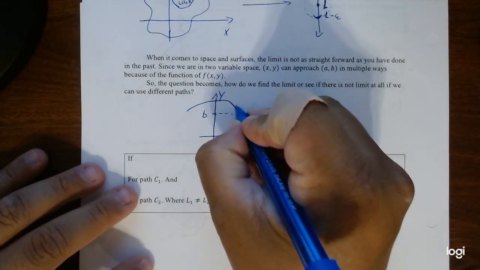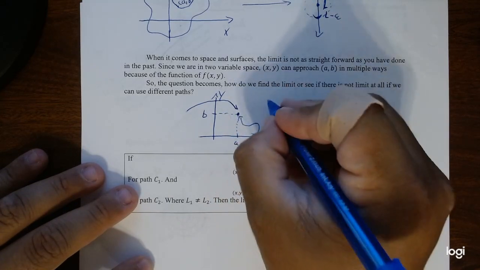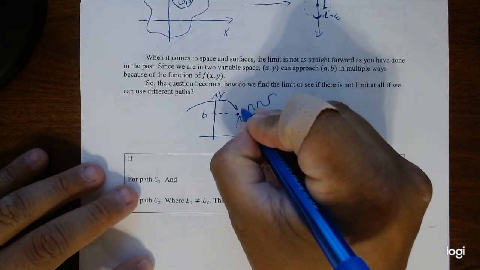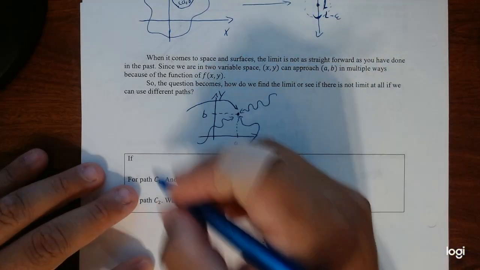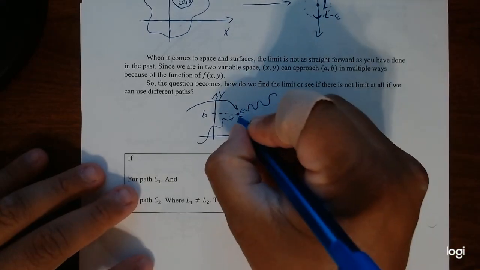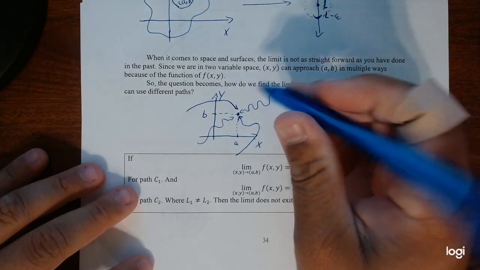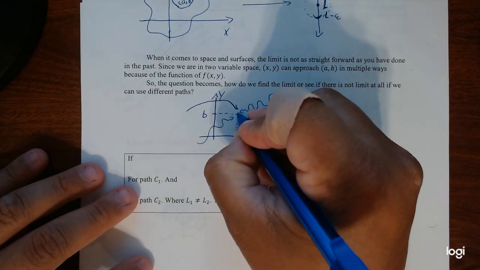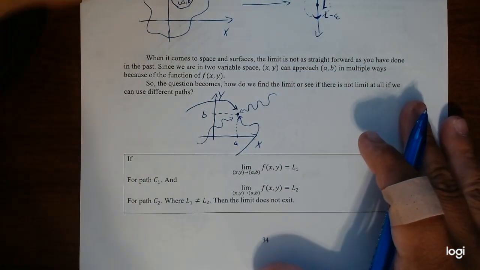I can come from this direction, I can go this direction, I could do that, and I could do that, in all aspects. So there are infinitely many paths I could choose to get there. The question, when it comes to a limit, is: do all the paths go to a single value? And that's the hard part when it comes to space, in 3 dimensions.